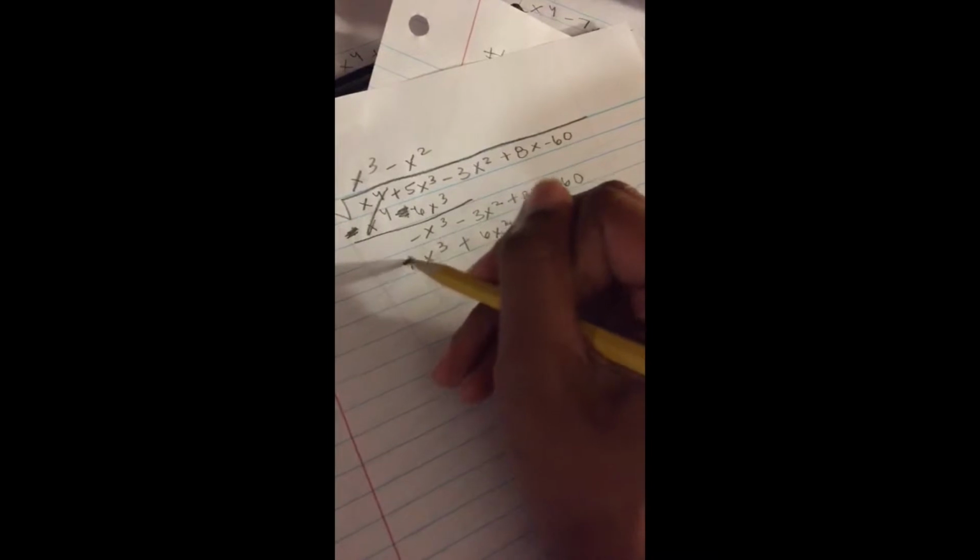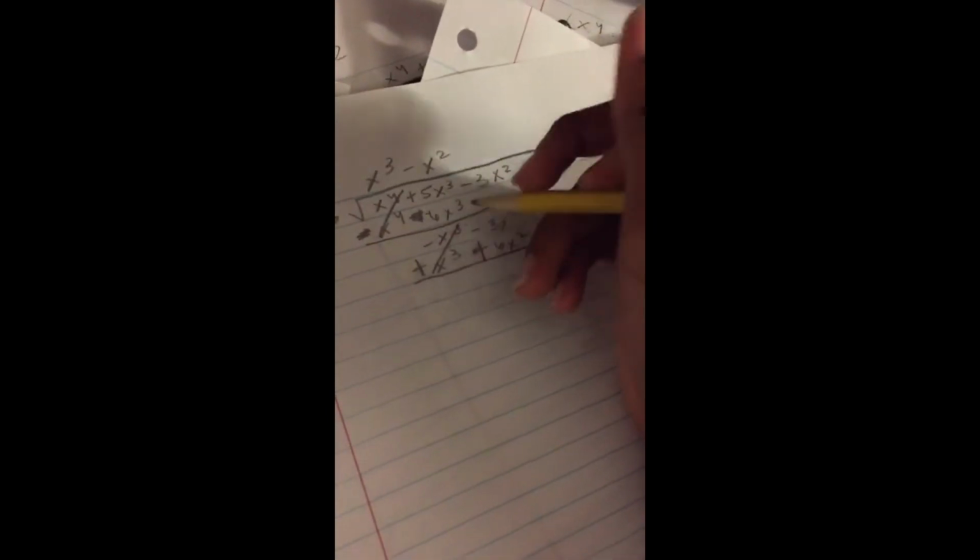Okay, these terms were originally a negative, but you're changing them into a positive. So these terms cancel out, and you are left with 3x squared plus 8x minus 60. You keep bringing them down.